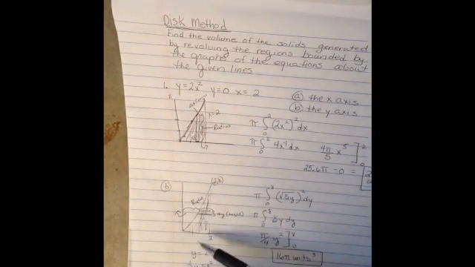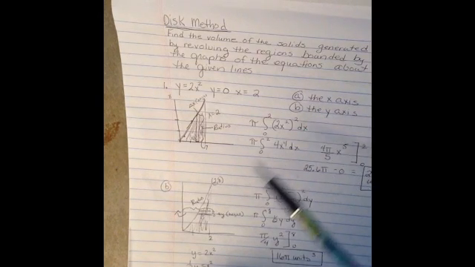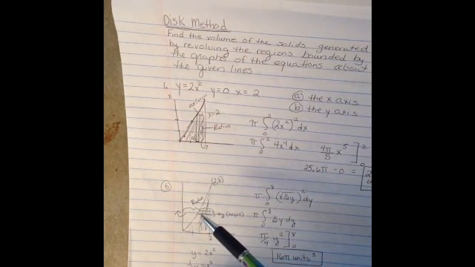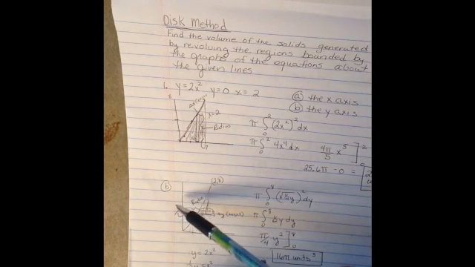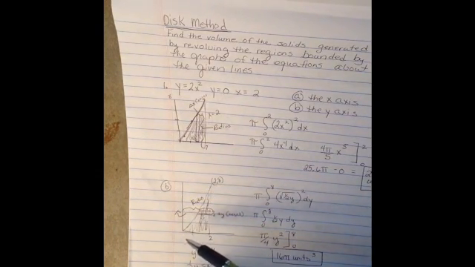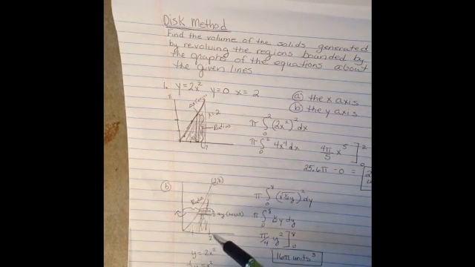In part B, we have the same graph, but we want to go about the y-axis. Remember, we're going to make a horizontal slice, and we'll be going this way. Our radius is the length from the y-axis to here, which would be our function. But because we're going about the y-axis, we have to have y bounds, and we also have to have an x equals equation.